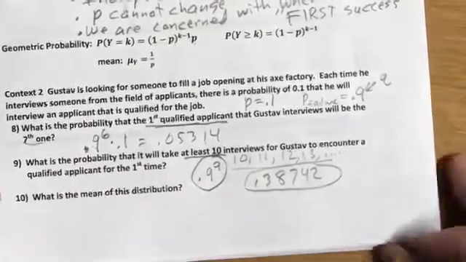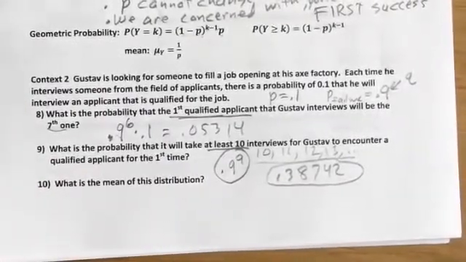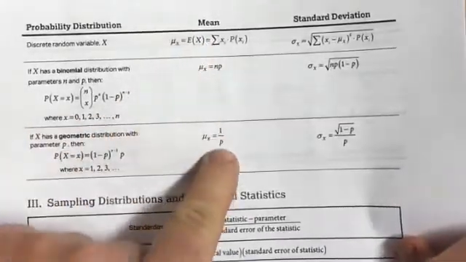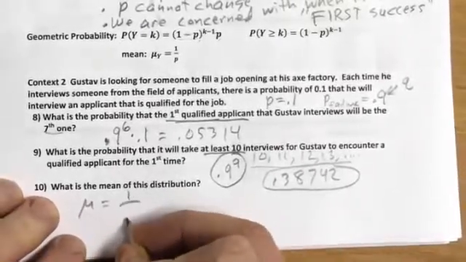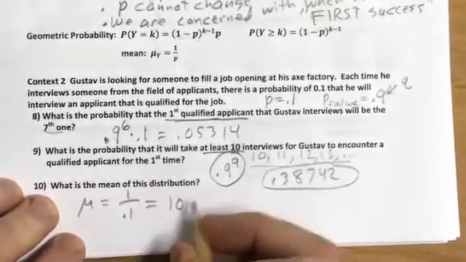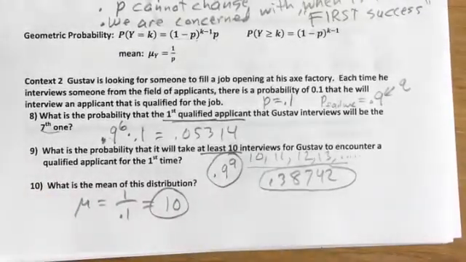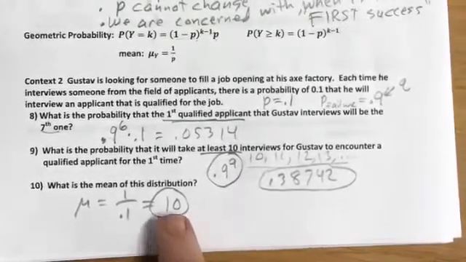Okay. And then we have, what is the mean? All right. So the mean, once again, when you look at your formula for a geometric situation, the mean of a geometric situation is just 1 over p. So our mean is equal to 1 over 0.1. And so that's 10. So what that means is, on average, if we were to do this many times, he would see the first qualified person on average on the 10th trial, okay, if we looked at many trials.